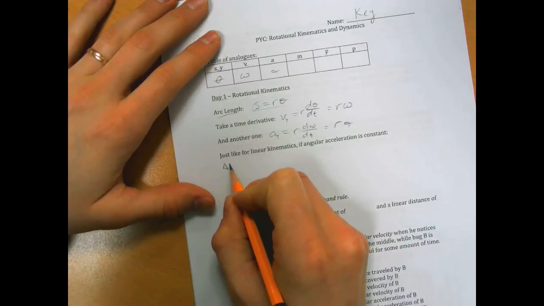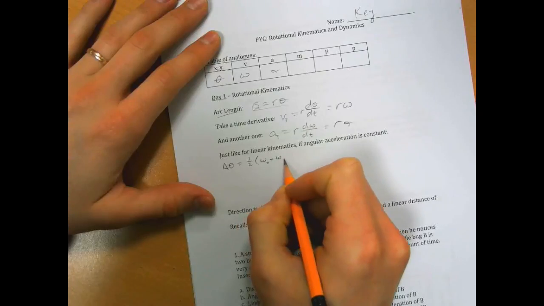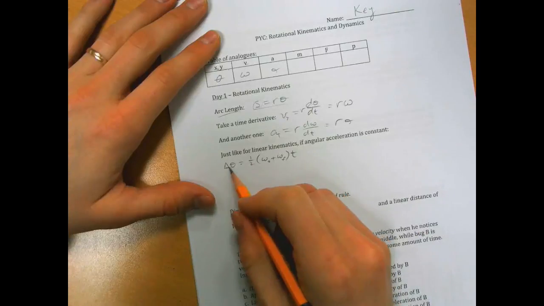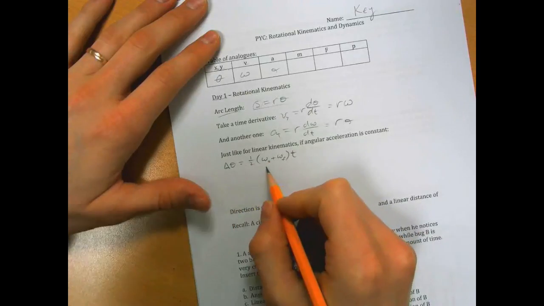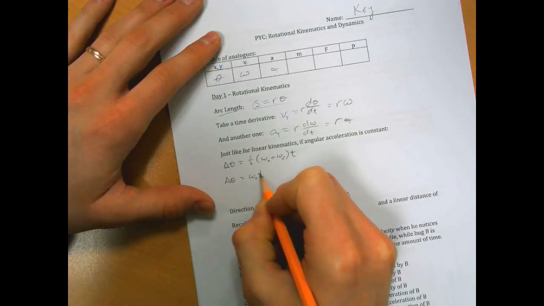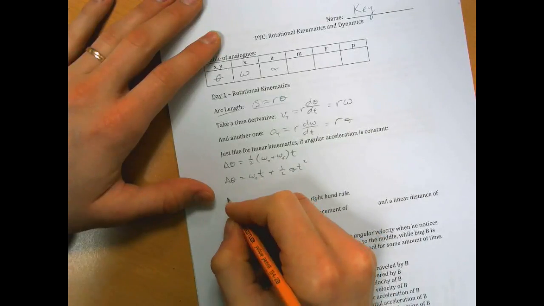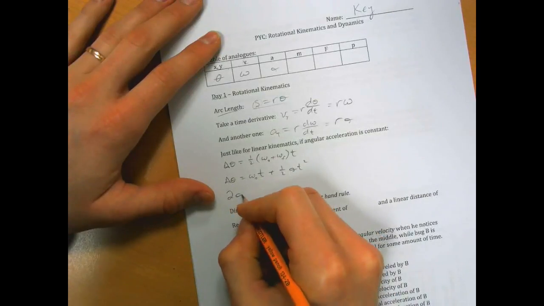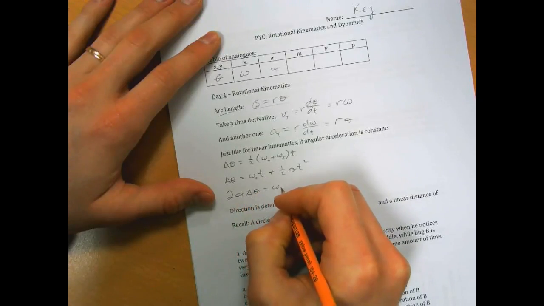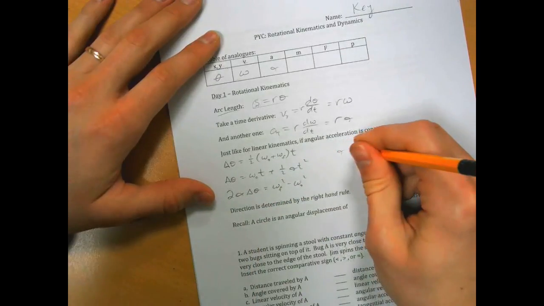So we can use the average velocity equation, the time-dependent equation, the time-independent equation, and of course the definition of acceleration.